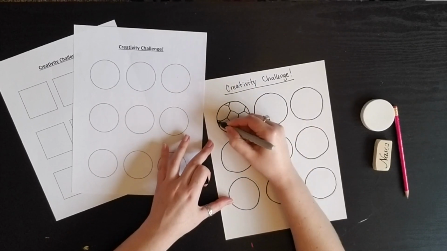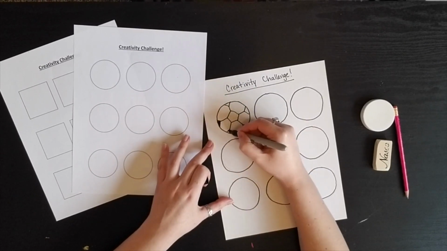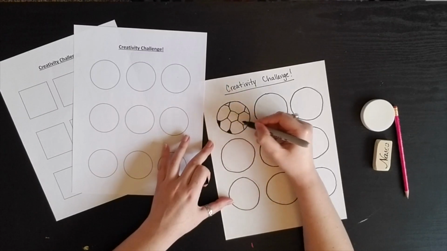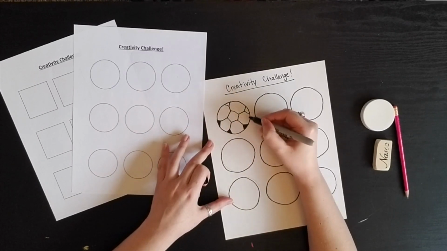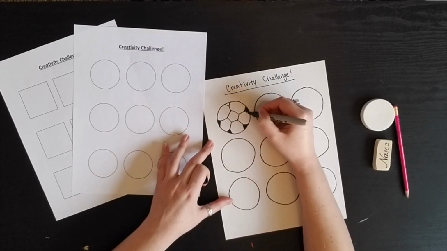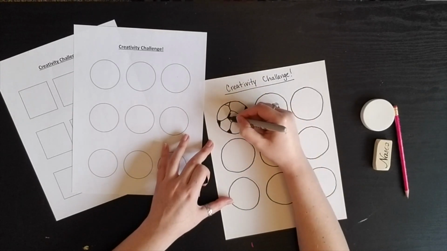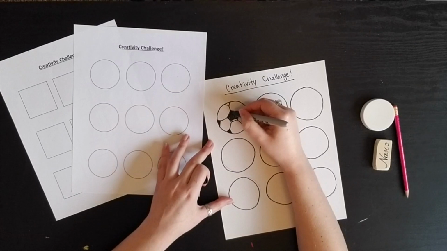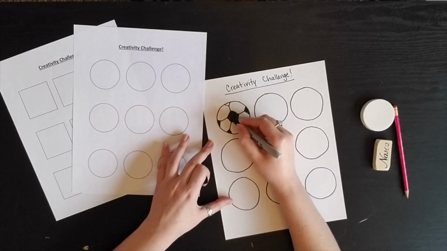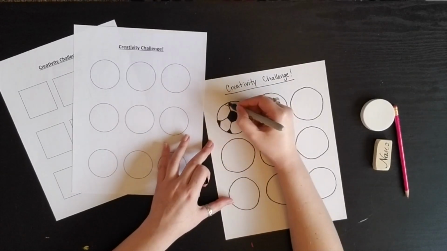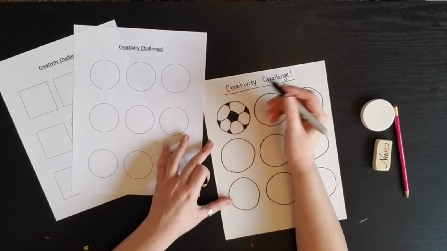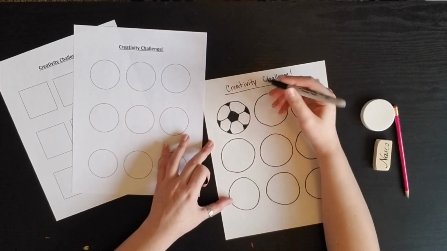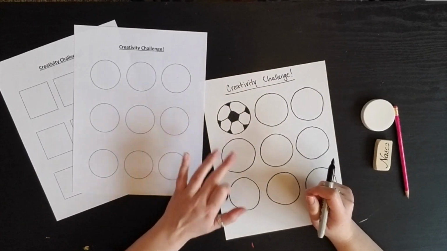I can add a little bit of color while I'm drawing it to help it really show that this circle is now a soccer ball that you might kick around on a field. Right now, I'm using my Sharpie to draw this out, but of course, when you're doing your challenge, I want you to use a pencil first. I'm just trying to make it easier for you to see what I'm drawing. So I have a soccer ball.